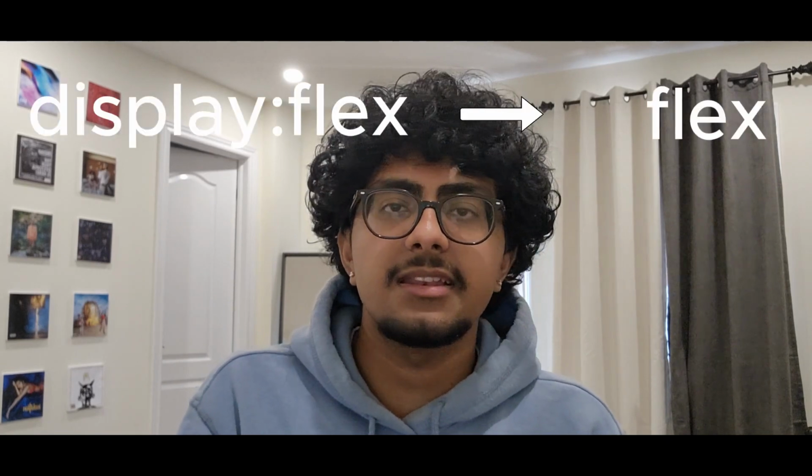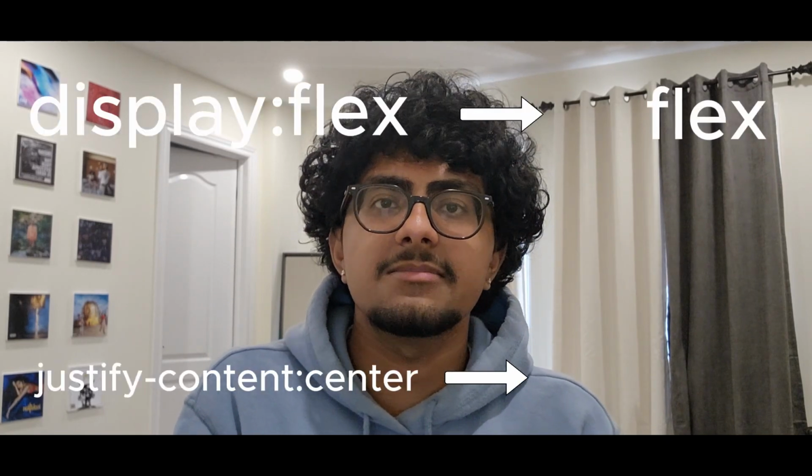Now you may have noticed, when you were using CSS, there was a lot of memorization. I'll be honest with you, it's kind of still the same for Tailwind CSS. You just have to remember that display flex is flex and justify content center is justify center in Tailwind, and so on and so forth.